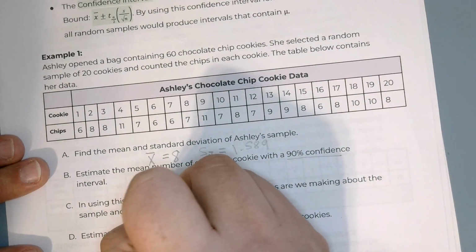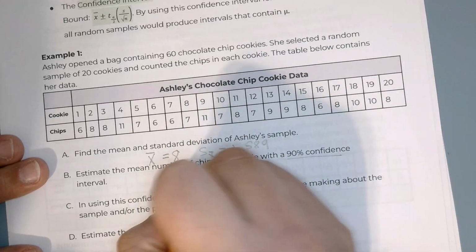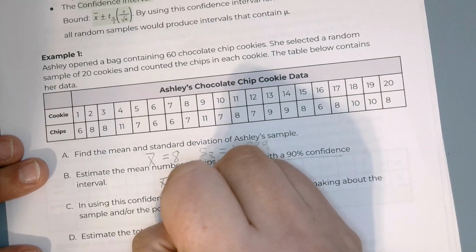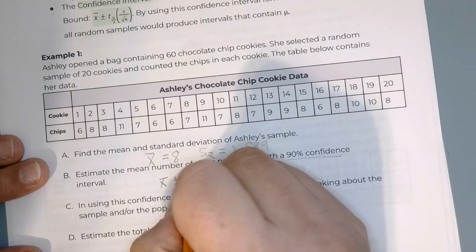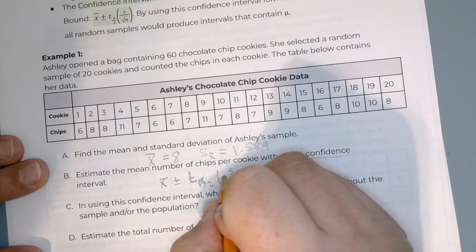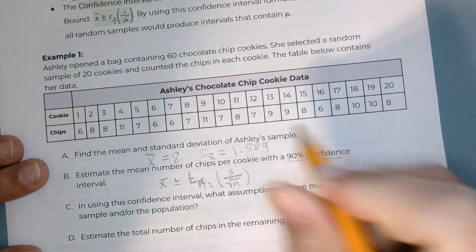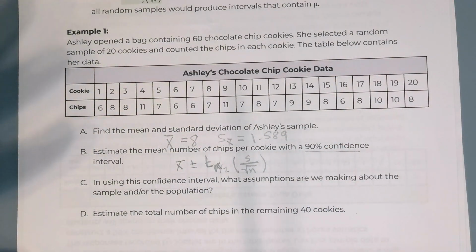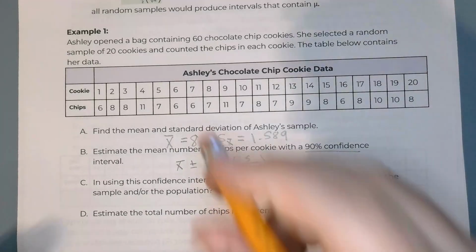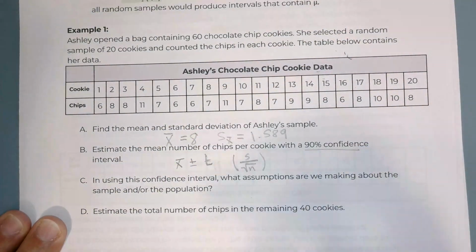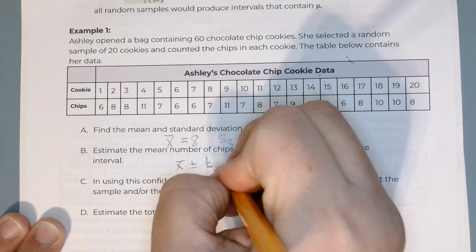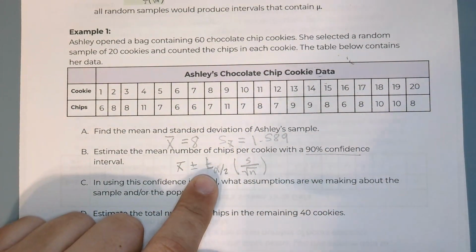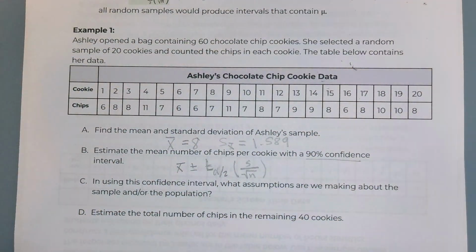We're going to do x bar plus or minus t alpha over 2, goodness gracious, times the standard deviation divided by the square root of n. So we don't know the population standard deviation of the total chips. We didn't look at the company, we didn't contact them, we don't know what we can expect to be in each chocolate chip cookie. So we have to use the t-distribution for this case. There is another table for the t-distribution if you don't like using Excel. Let me get it for you.